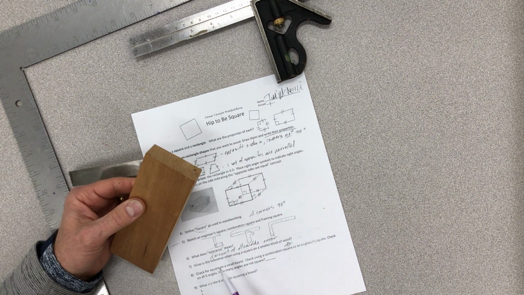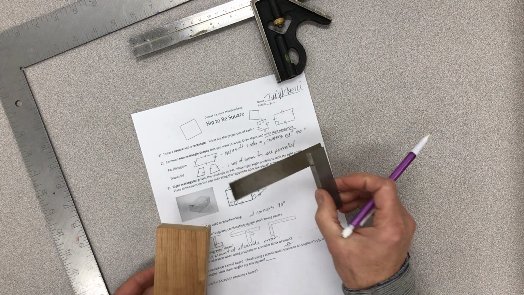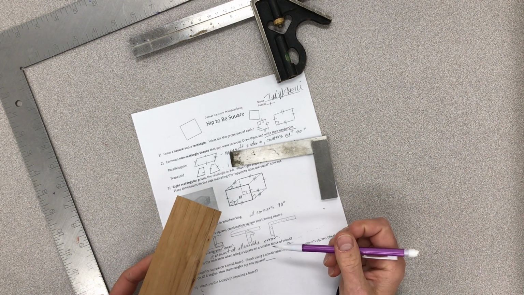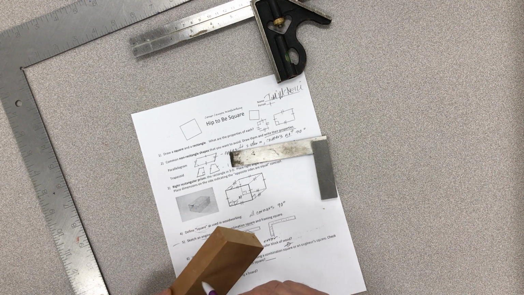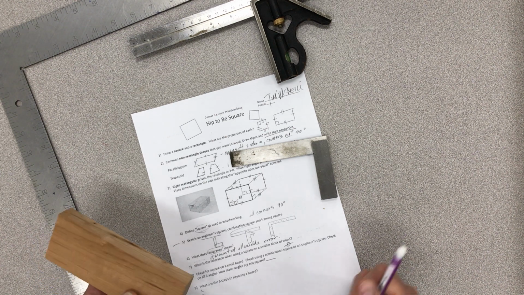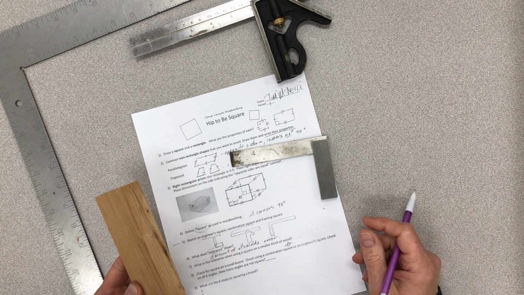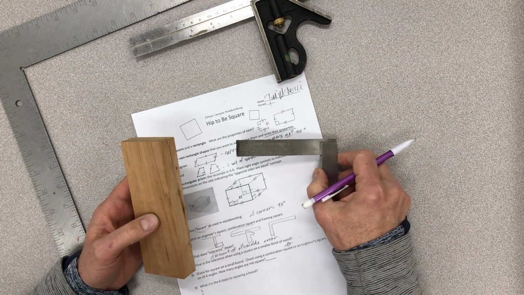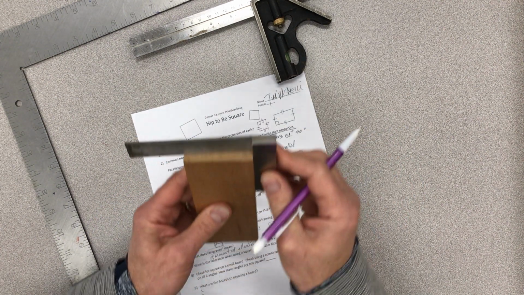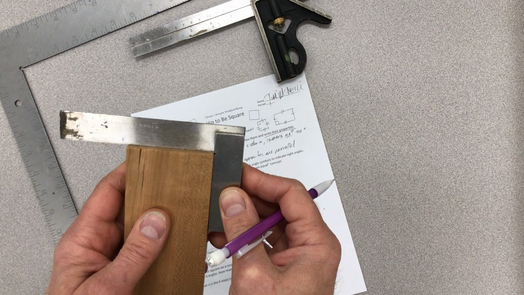So now we're going to do a little exercise. Number 8 says to check for square on a small board. We're going to use this small engineer square, and we're going to look at all of these angles. 1, 2, 3, 4, 5, 6, 7, 8, 9, 10, 11, 12. 12 corners, and see if we can't see what's square or not. I'm going to put an X on the ones that are not 90 degrees. Okay? So that one looks good. And I'm assuming then that this one is good, and it is.